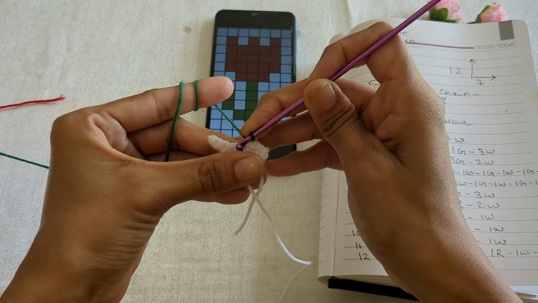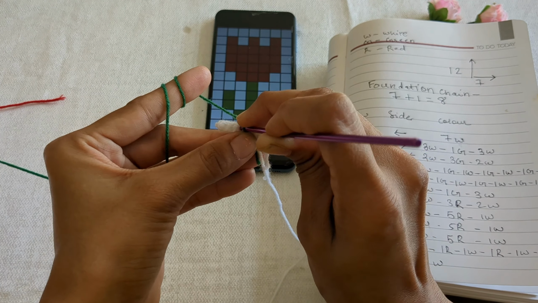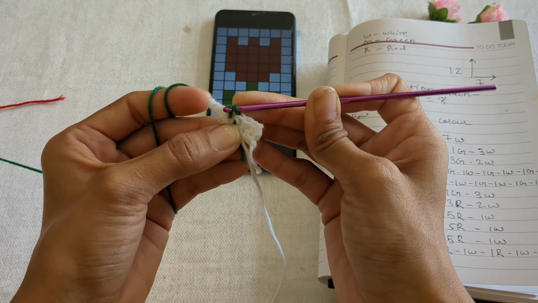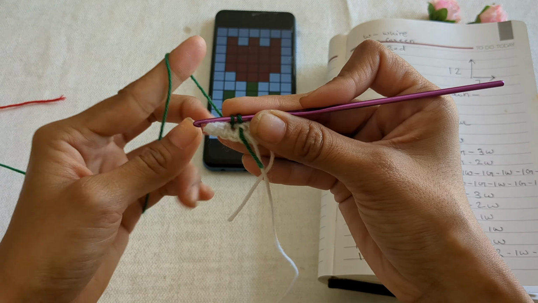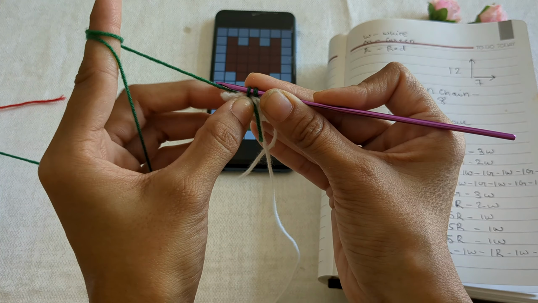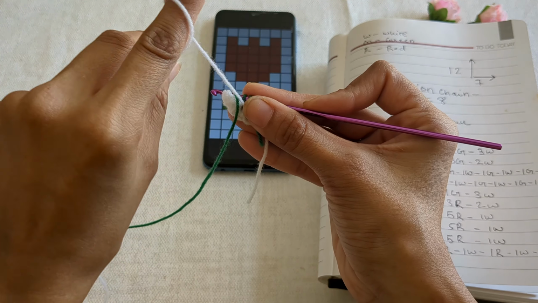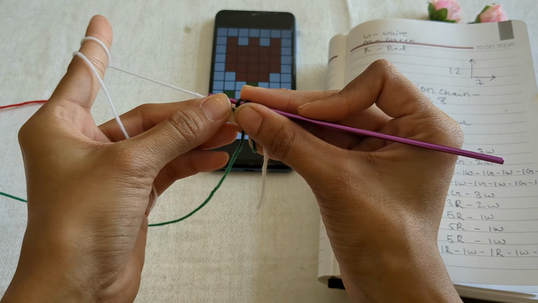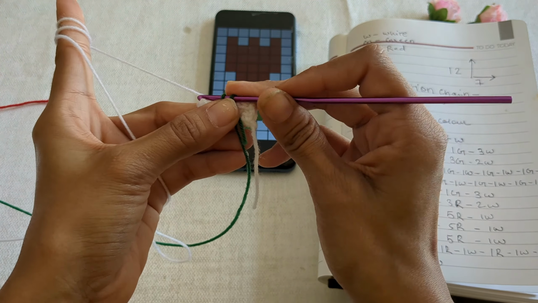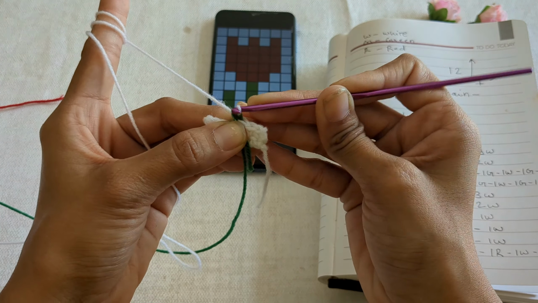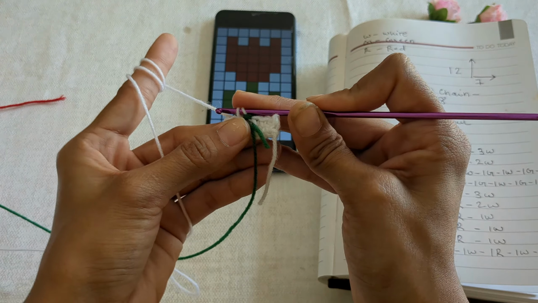The fourth stitch is green, and you again have only a single green. So you move your thread onto this side and continue with the white thread. Hold your green here and complete your stitch with the white, and then continue again with 3 white stitches.